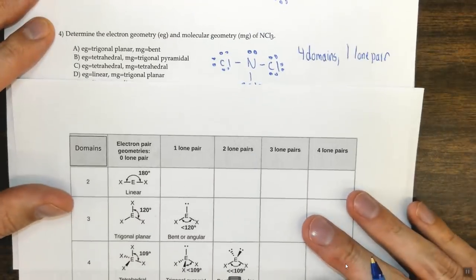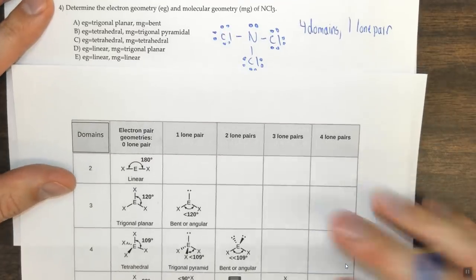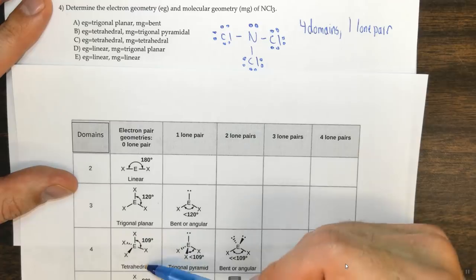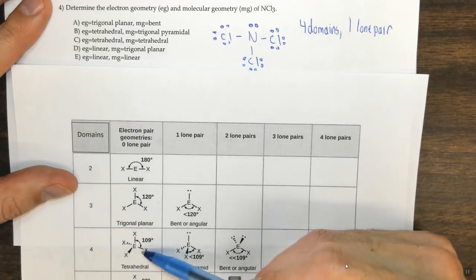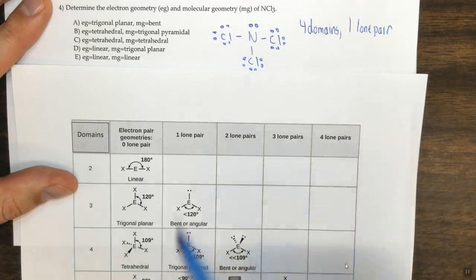Let's use the chart. I'm trying to get this all on the screen here as best I can. So, 4 domains. The electron geometry is tetrahedral. For the electron geometry, we don't consider the lone pairs. So the electron geometry is tetrahedral because it has 4 domains. There's 1 lone pair. So see, this is a chart.